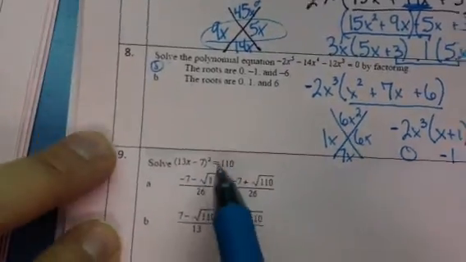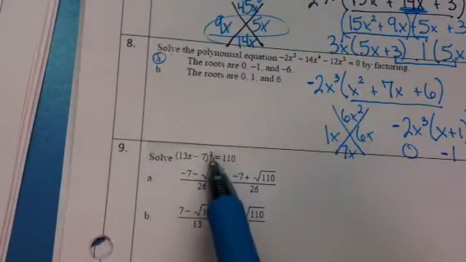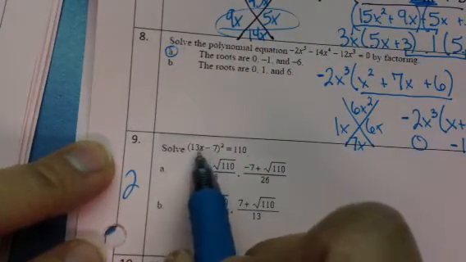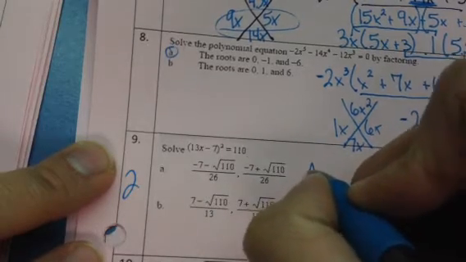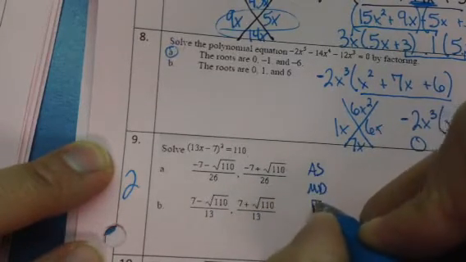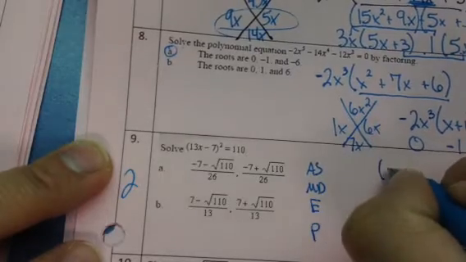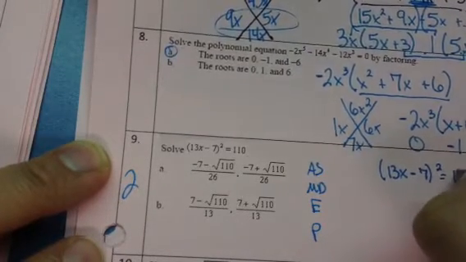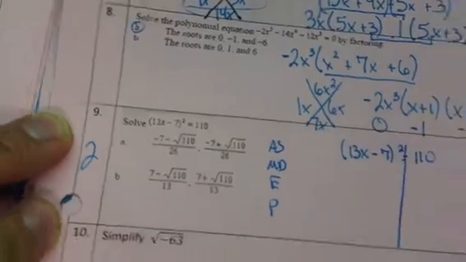All right, 9, solve. So this is from chapter 2. I haven't been telling you what chapters these are from. But again, when you have one type of x, your goal is to get x by itself. So what I'm going to do is write my PEMDAS backwards. I'm going to rewrite the problem here. And I'm going to work to get that x by itself.